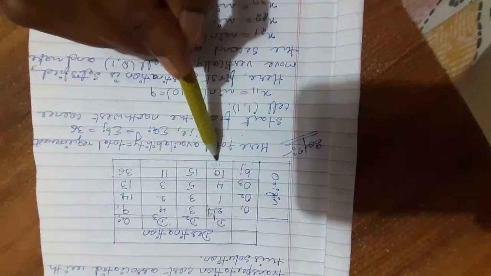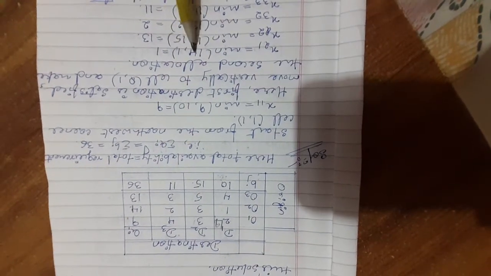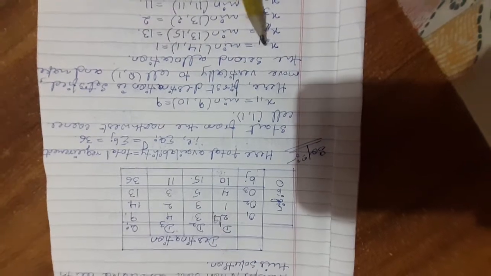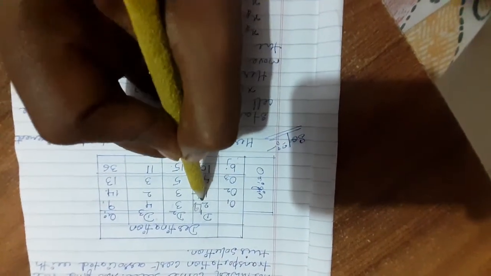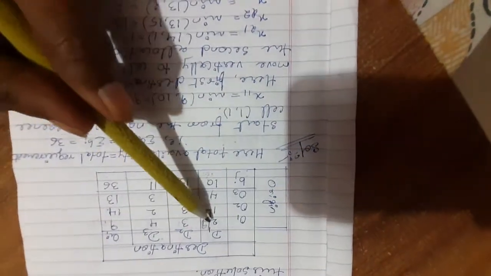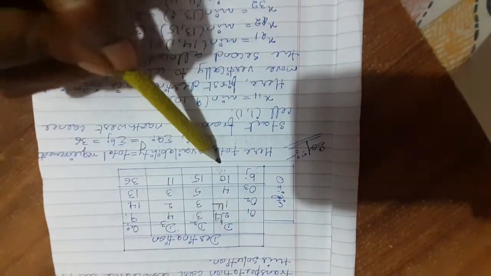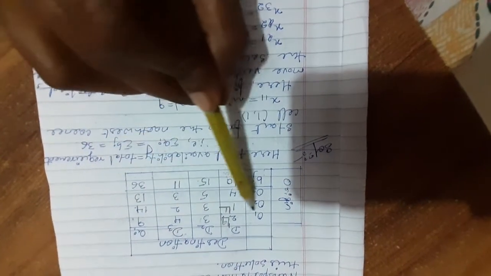The remaining balance is 1. So minimum of 14, 1 is 1. So x21 is 1. Allocate 1 here. Now 9 plus 1 is 10, so the first column is satisfied and the first row is also satisfied.